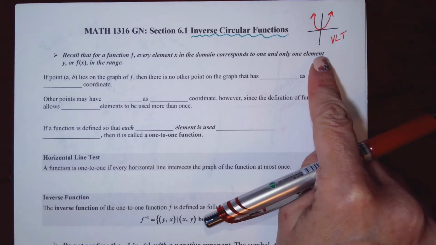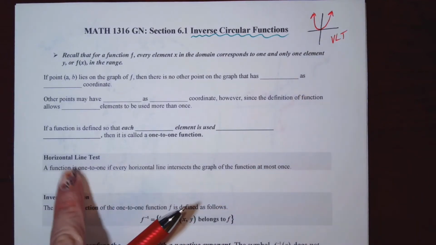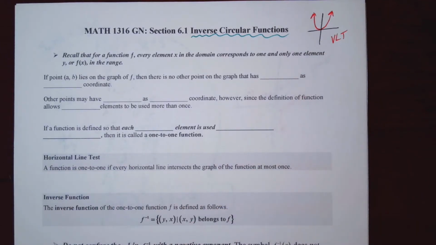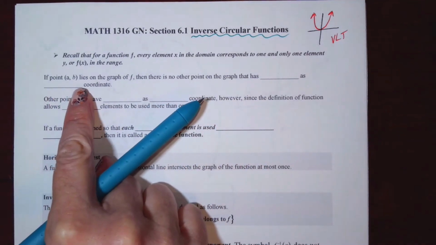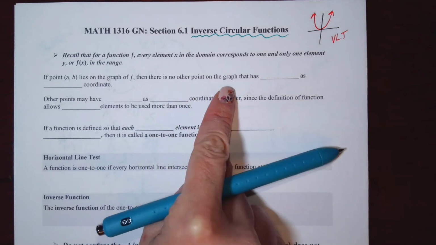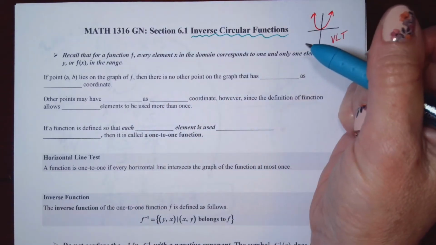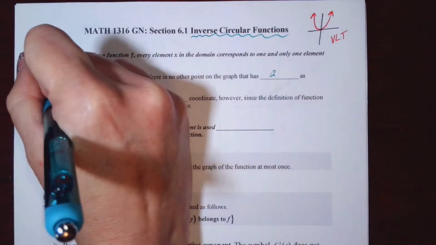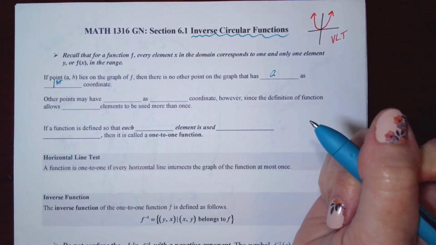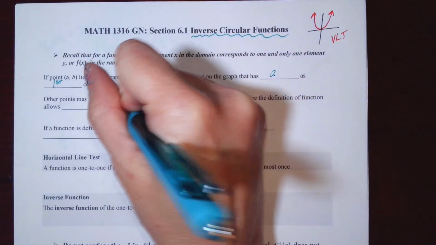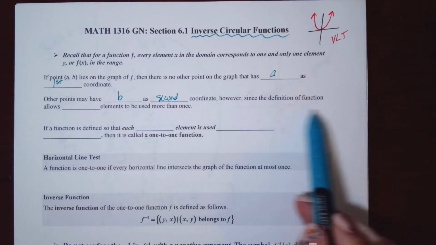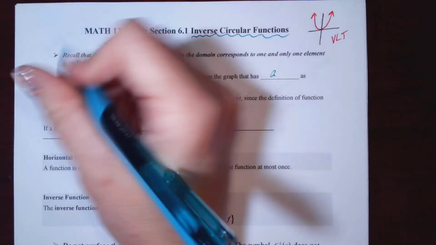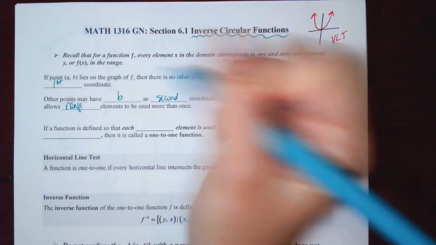You remember the one-to-one function. Well, the one-to-one function is also going to pass our horizontal line test. Now, our horizontal line test says that if point A, B lies on the graph, then there's no other point on the graph that has A as the first coordinate. Other points may have B as the second coordinate. Now, this is if it is a function. However, the definition of function allows those range elements to be repeated.